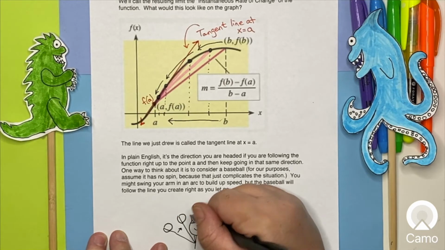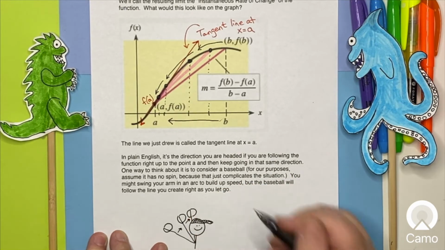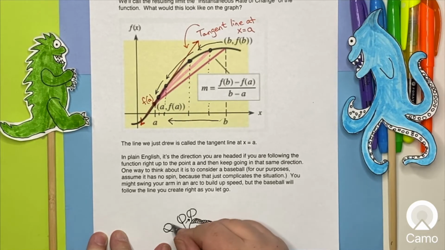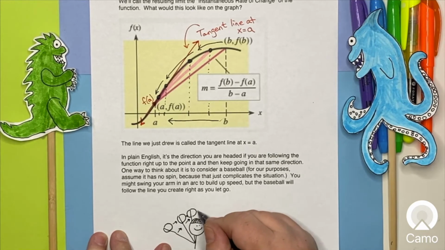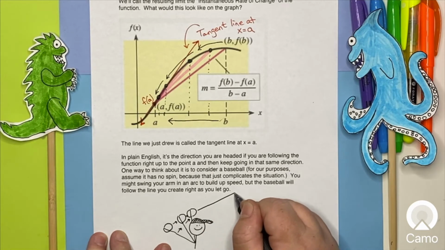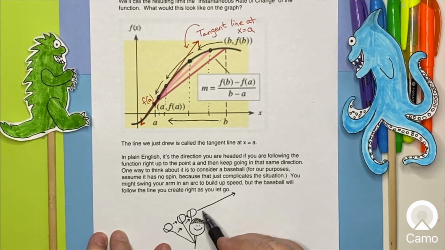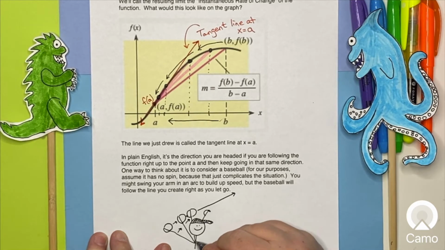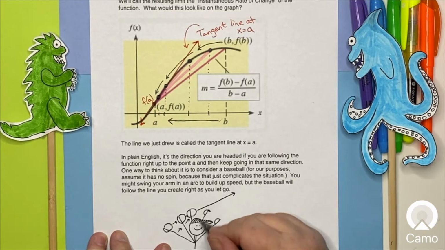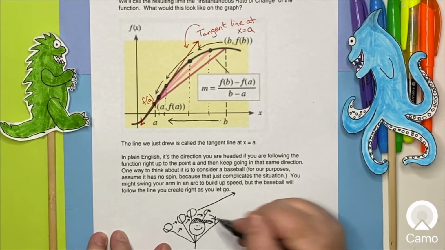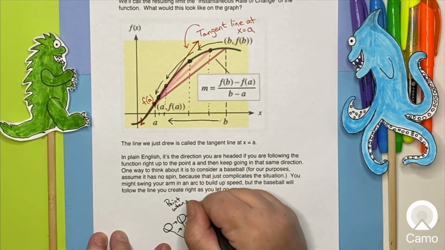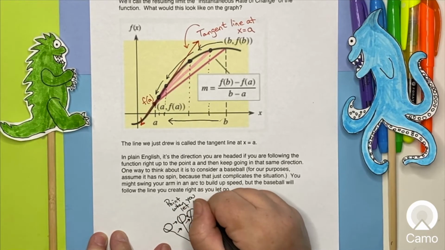I don't know how you're doing your hand behind your head, but you're doing it. So you're gonna throw the baseball, but then as soon as you let go, the baseball, if you let go right there, even if you swing your hand all the way, right point, when you let go.